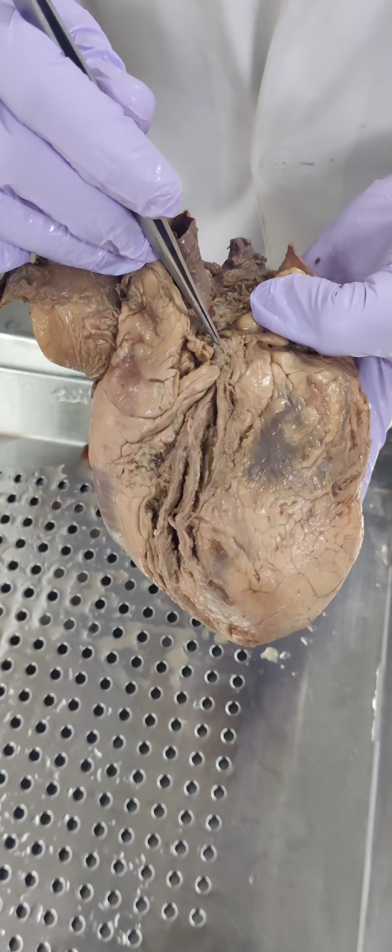Now the branches of right coronary artery. These are in the posterior interventricular sulcus, it provides the posterior interventricular artery. Then at the margin of the heart, that is at the right margin of the heart, it provides the right marginal artery. So the branches we can see in this specimen.